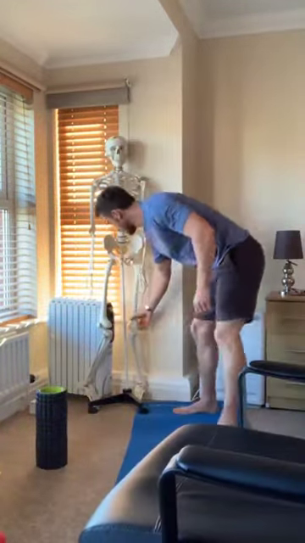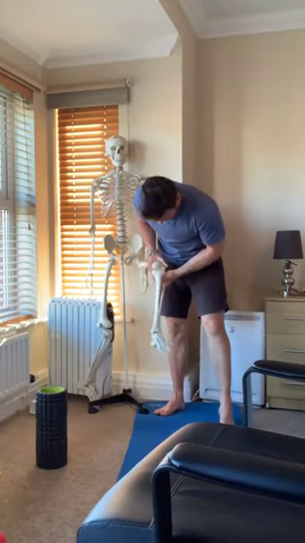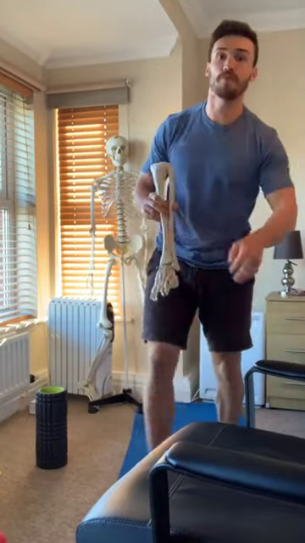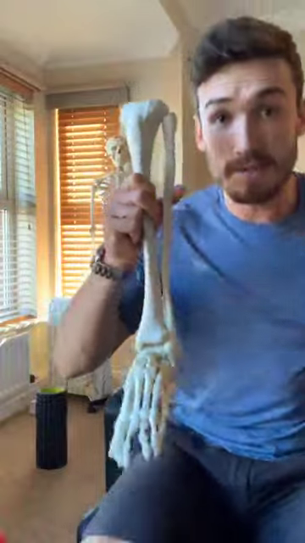So shin splints is a syndrome. It's called medial tibial stress syndrome. I'll show you on the skeleton here. I can actually take his leg off. There you go. So this is the right foot. I'll put it next to mine here.